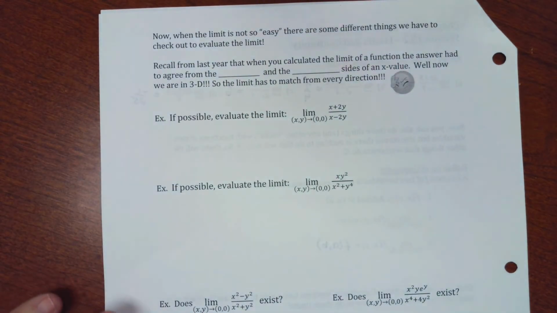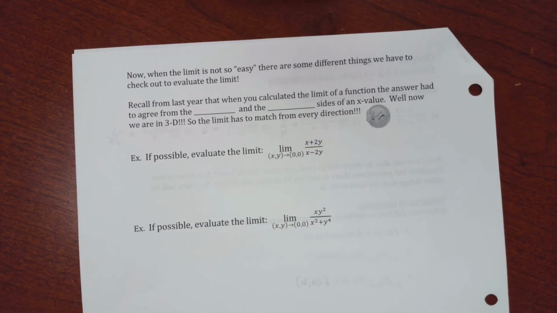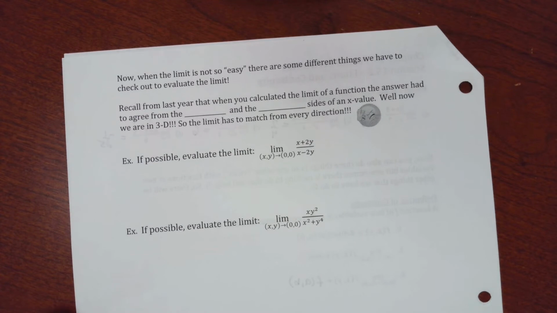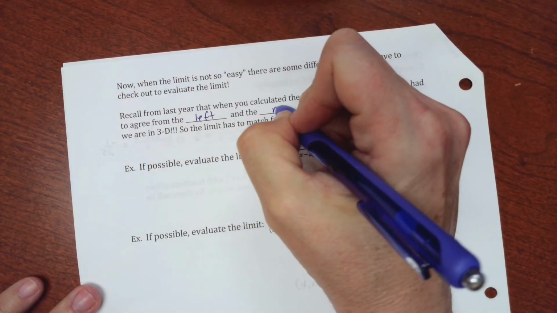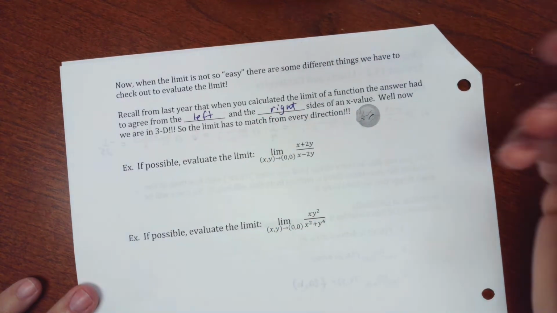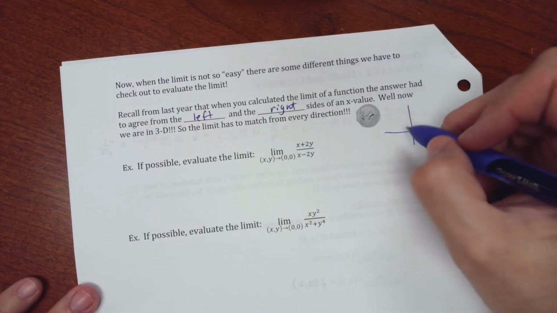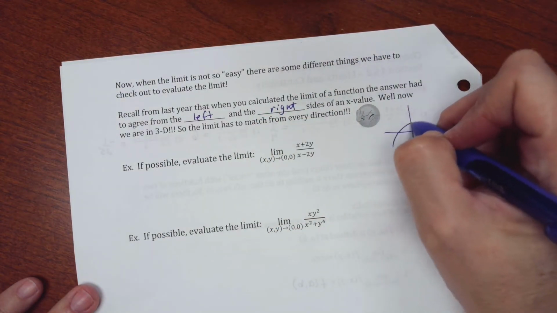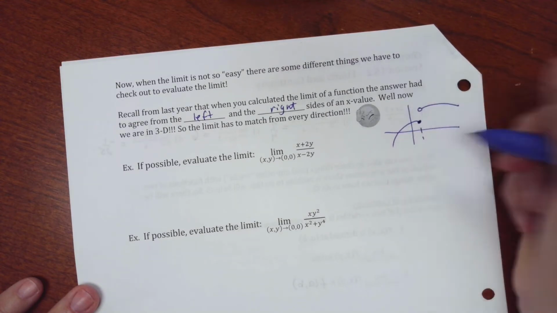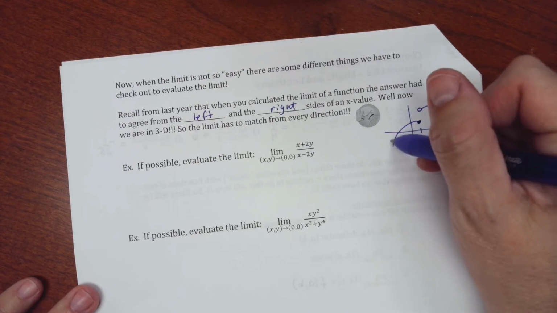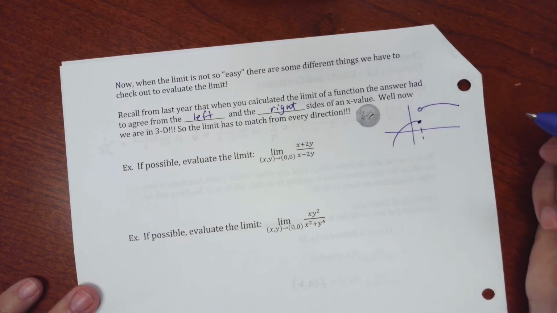But sometimes you can't do that. Okay? So when the limit is not so easy, there's some different things that we have to check out to evaluate the limit. So recall from last year that when you calculated the limit of a function, the answer had to agree from the left and the right side. So basically, let's say you had a problem that went like this. It came over here and it went like that. And so this was like at 1. So the limit at 1 didn't exist because the sides did not agree, correct?